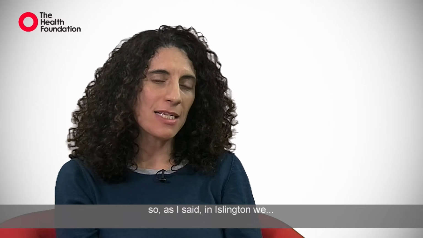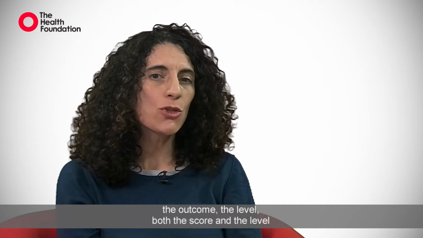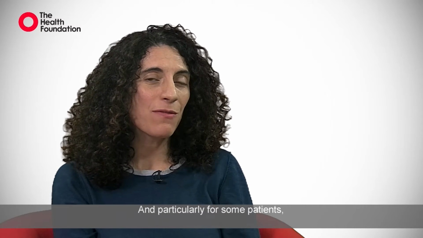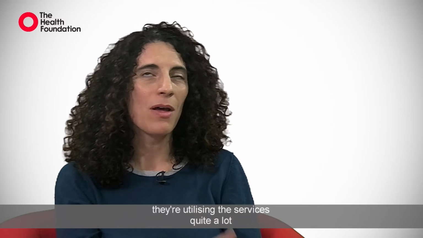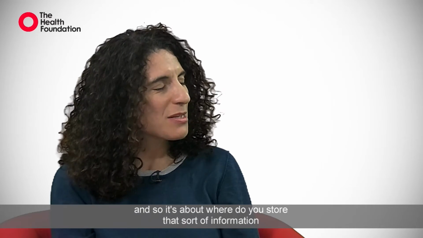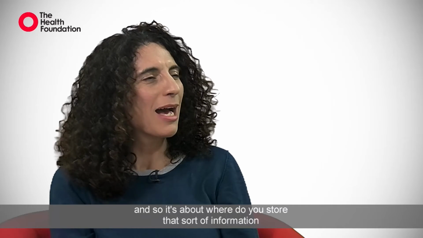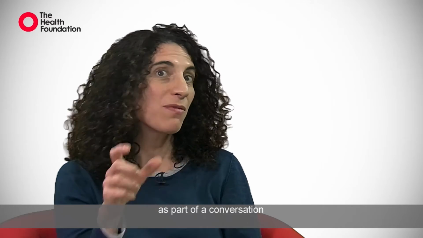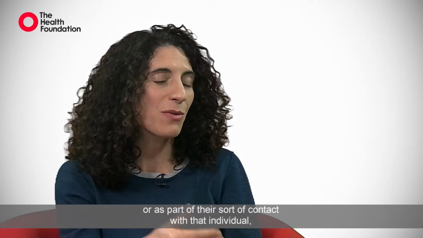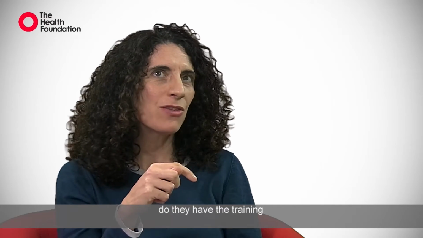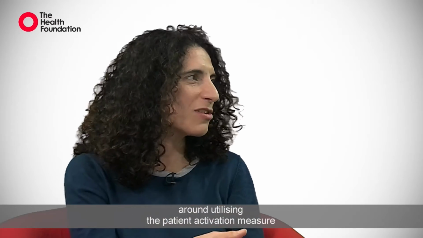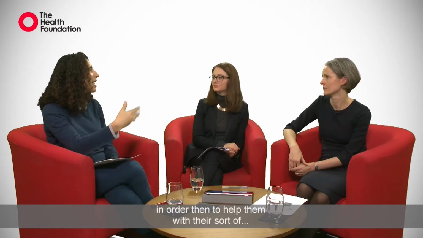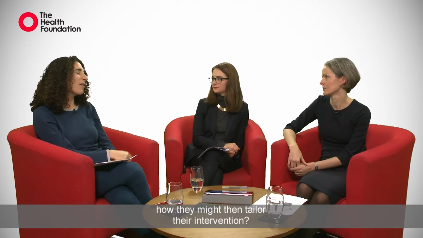As I said, in Islington, the outcome, both the score and the level, was embedded in the electronic health record. And particularly for some patients, people with long-term conditions, they're utilising the services quite a lot. So it's about where you store that information, and whether the people who are going to be using it as part of a conversation or contact with that individual have the training around the patient activation measure to know to look for it, in order to tailor their intervention.